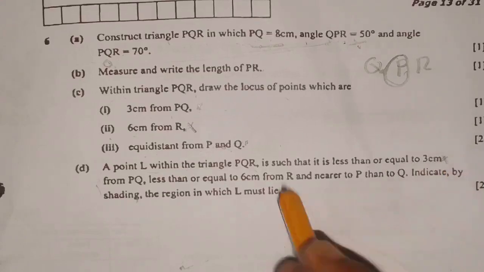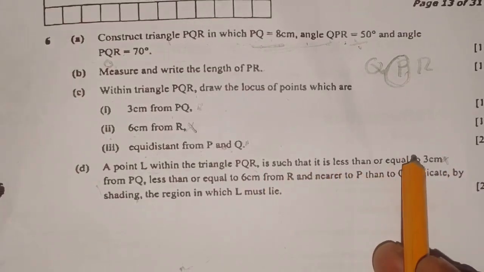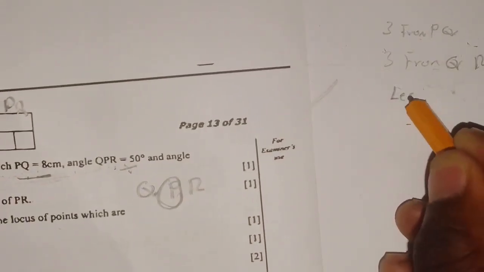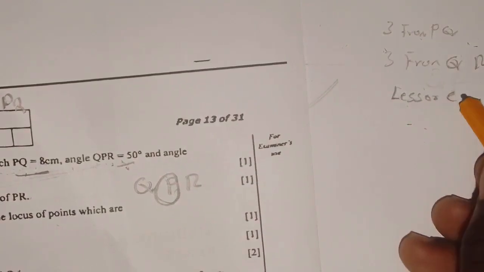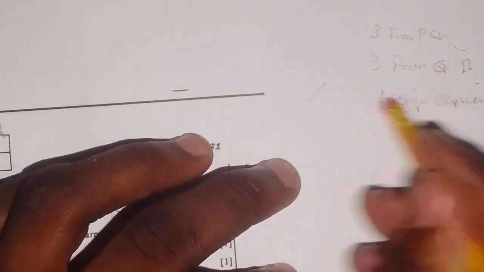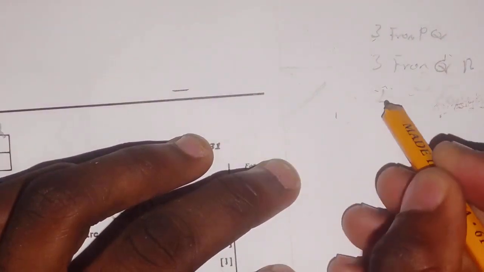They have said that it is less than or equal to 3 centimeters. So we can use signs. We know that less than or equal to is represented by this.